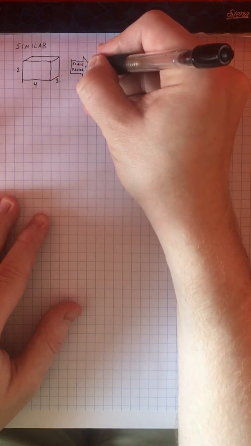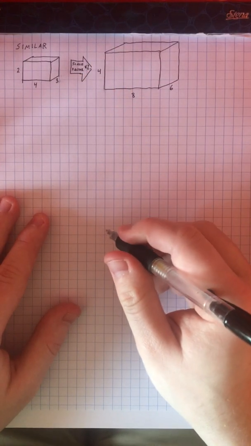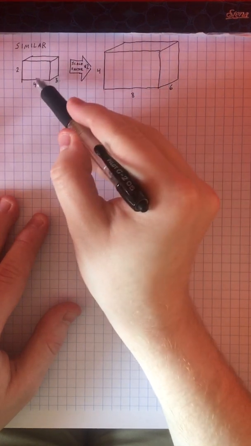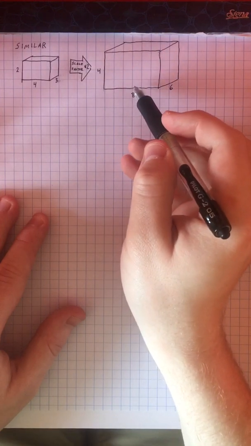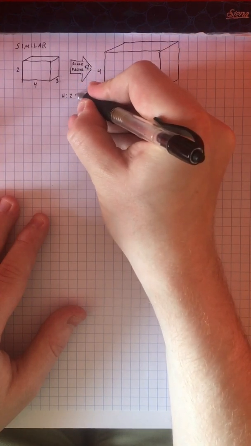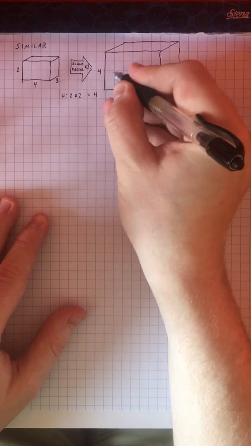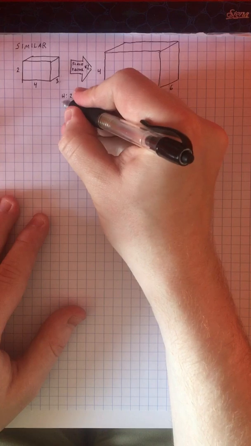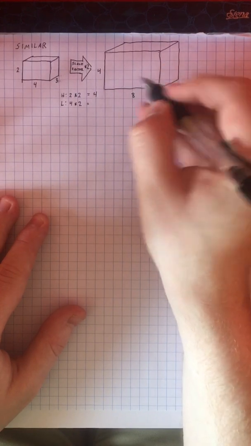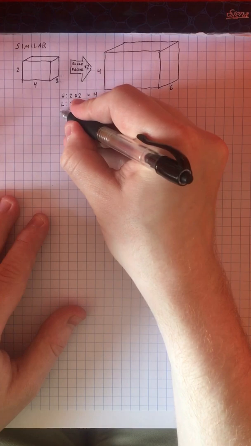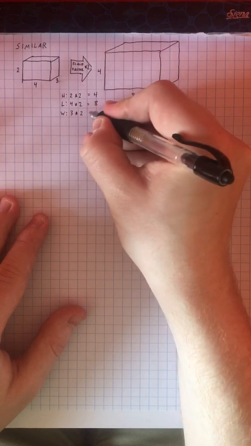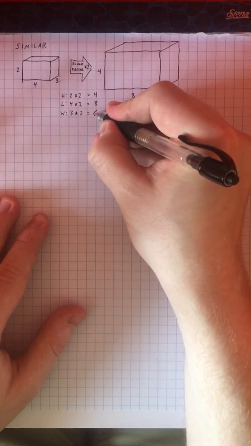Now our question is, what does it mean to say that these two similar prisms have a scale factor of 2? Well, that means that any length that we measure on the smaller prism, when multiplied by 2, gives the corresponding length on the larger prism. So you look at the heights, 2 times the scale factor of 2 yields the larger prism's height of 4. If we look at the lengths, 4 times the scale factor of 2 gives the length of 8. And if we look at the widths, 3 from the smaller times the scale factor of 2 gives us the width of the larger one, of 6.